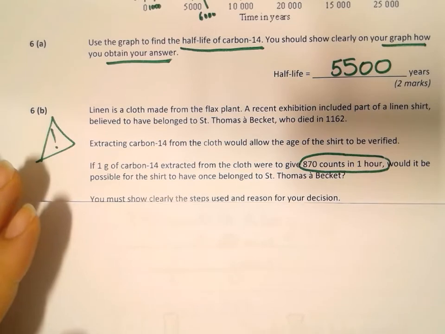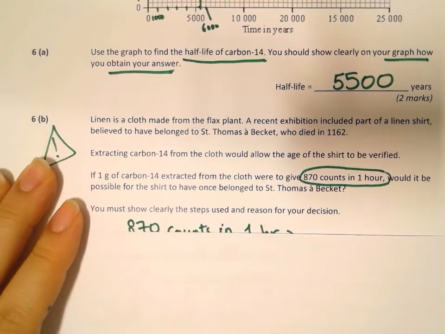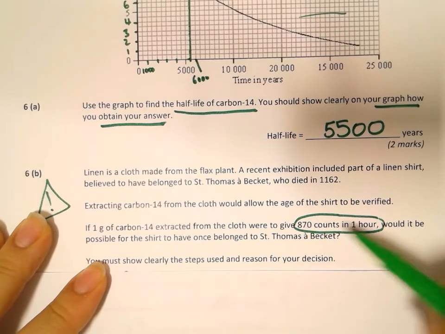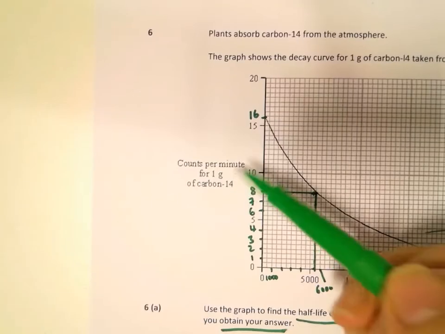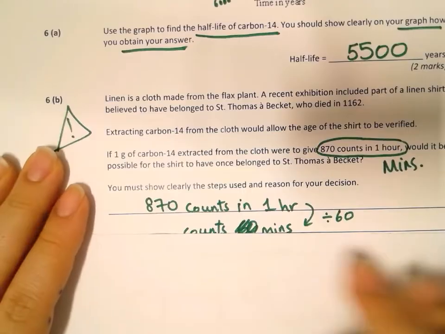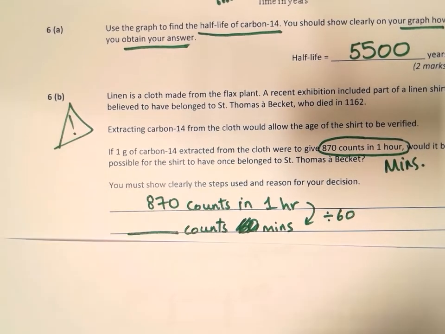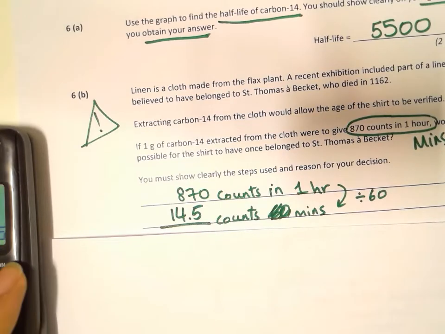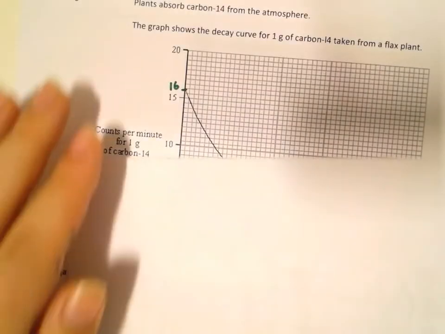Now the first thing, and showing your steps. The first thing we are looking at here is that it produces 870 counts an hour. But in our graph, it's counts per minute. So we need to make sure this is in minutes. So to make sure we're using minutes, we're dividing by 60, and 870 divided by 60 is 14.5. We look at our graph to find 14.5.